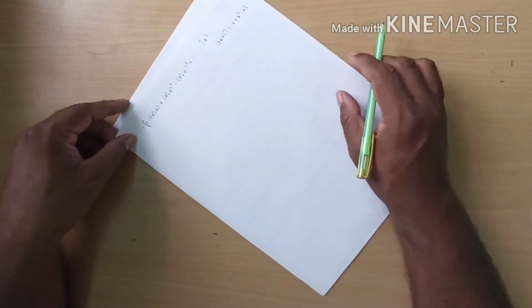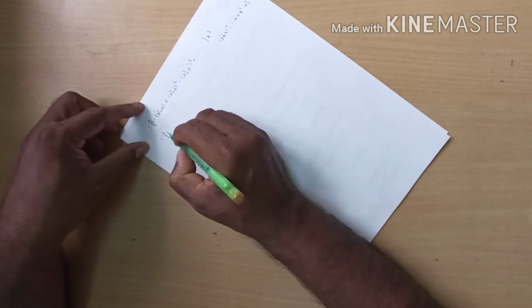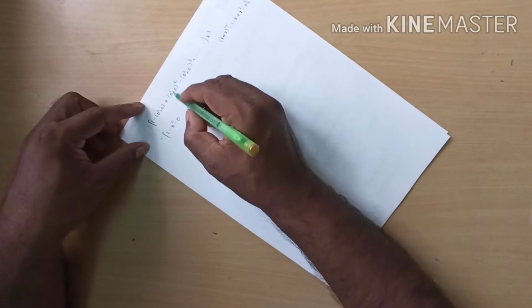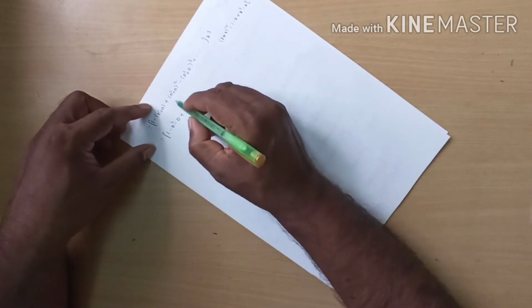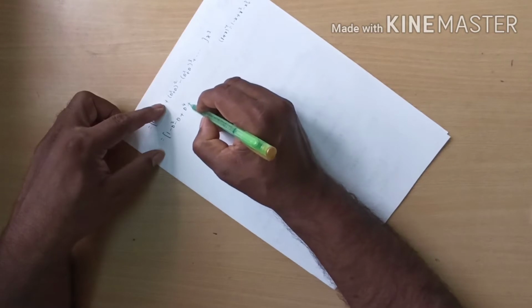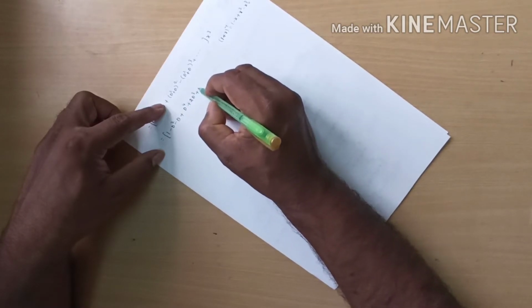You can expand it. What is the expansion of this? That is equal to 1 minus (D square plus D), plus the first term (a plus b) whole square, that is D power 4 plus 2D power 3 plus D square.